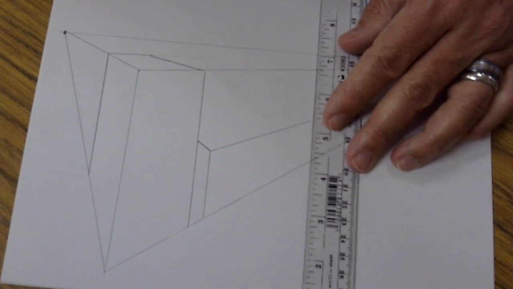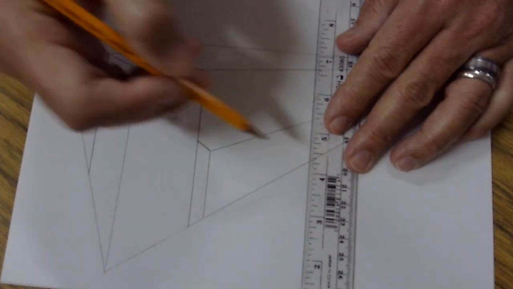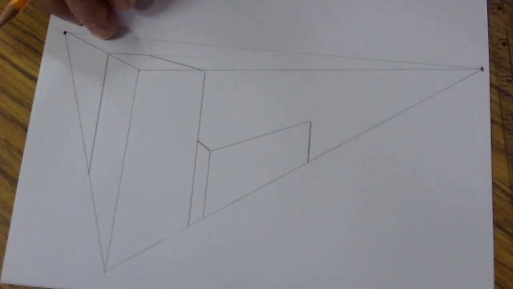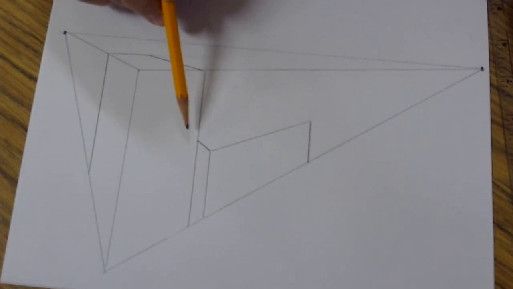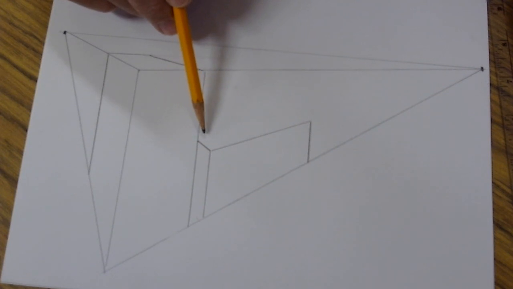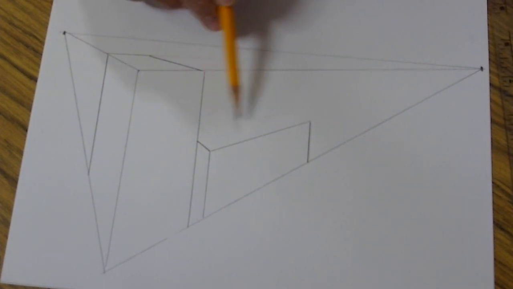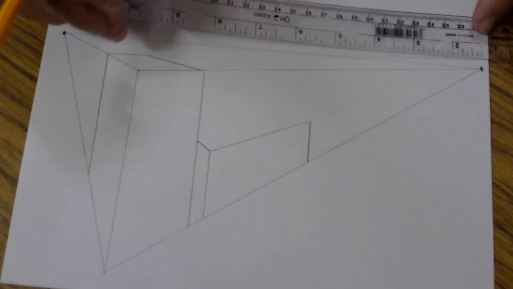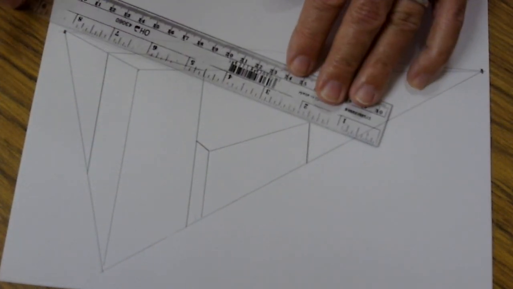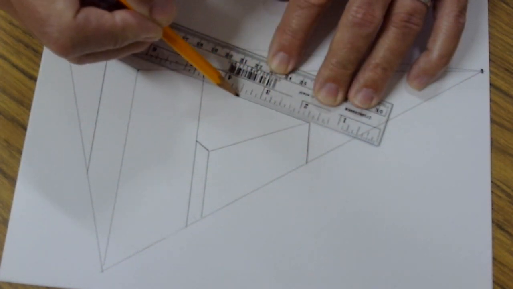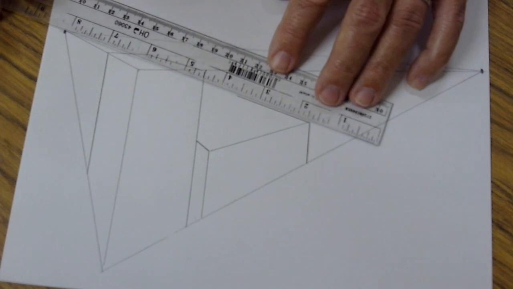Now I can draw a vertical line to end the building, and again I don't have the third dimension. I have the width, I have the depth, but I don't have any space in here. So I'm going to have to draw from this corner first, and I'm going to draw that far back.